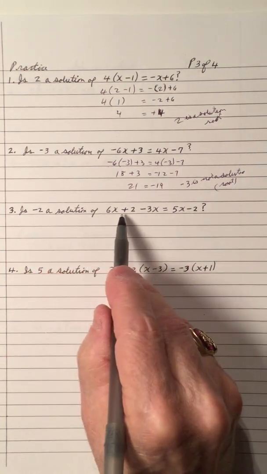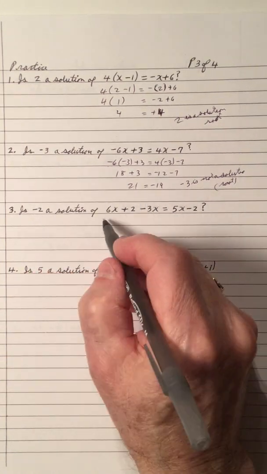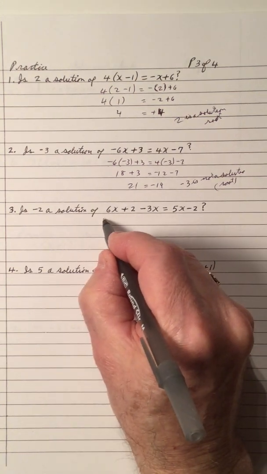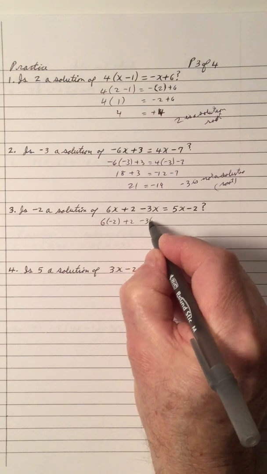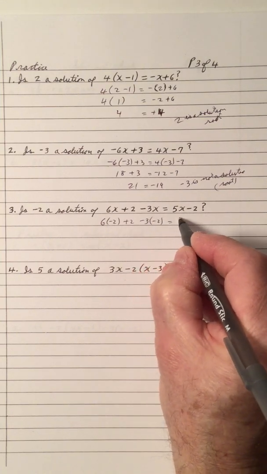Is negative 2 a solution of this? That means everywhere I see an x, I put a negative 2. Here I go. Everywhere I see an x, I put a negative 2.